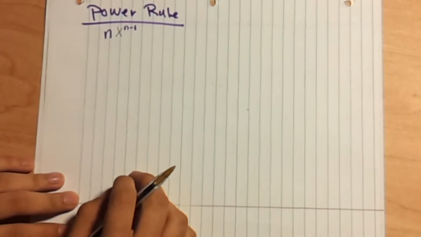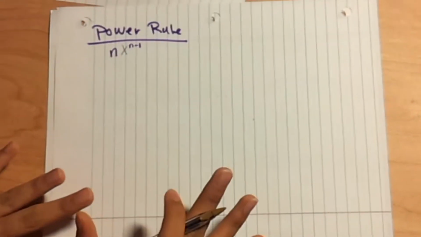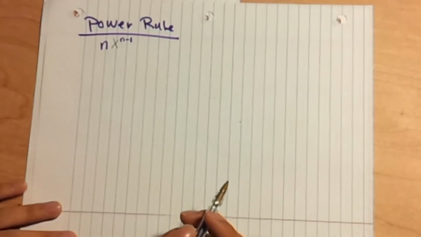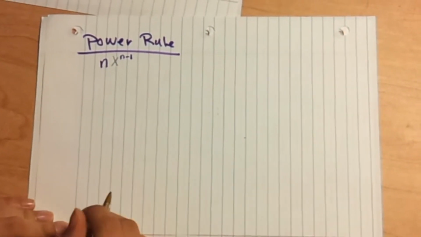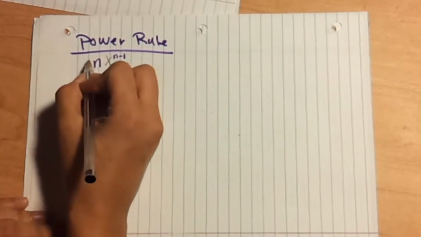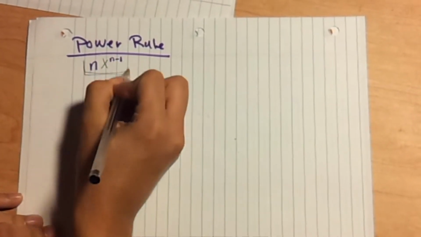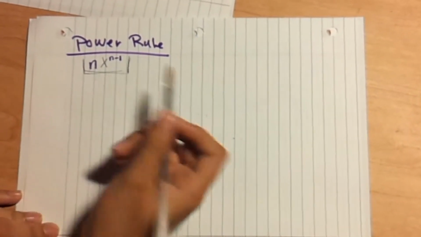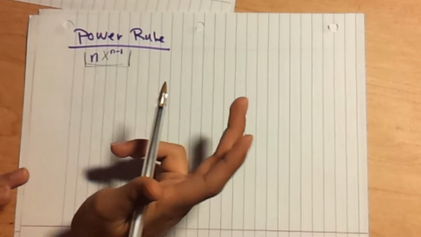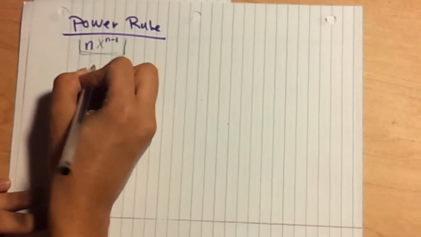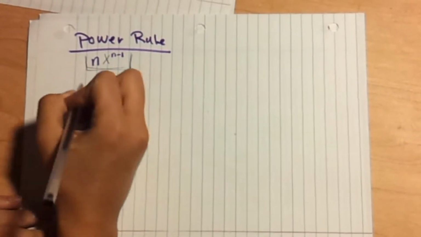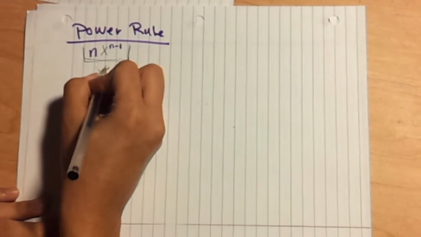Okay, so I'm going to be teaching you guys about the power rule. This is Alondra. The power rule is basically one of the ways that we can find a derivative. So n is going to be any known number, any number that you already know, right? For example, let's use 6. So let's put x to the 6th power.